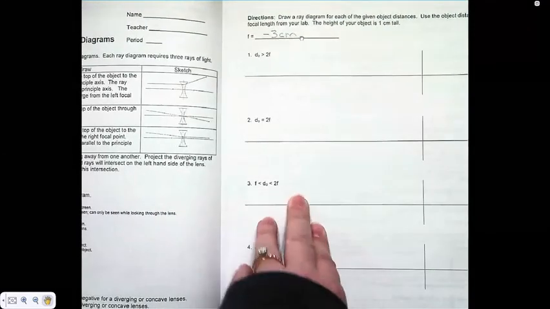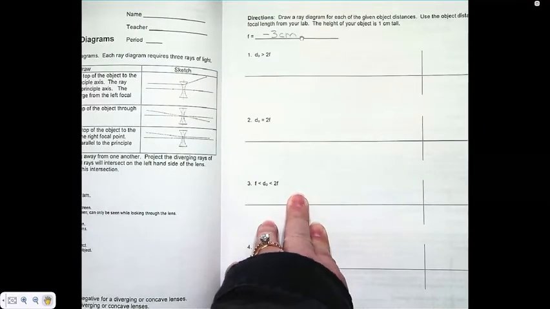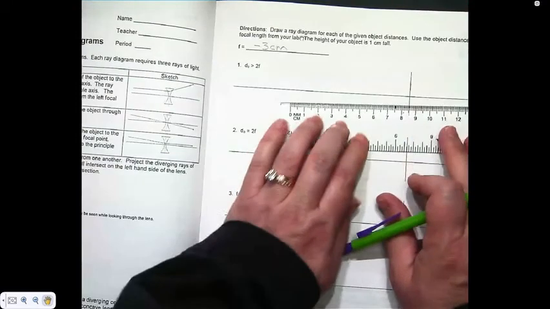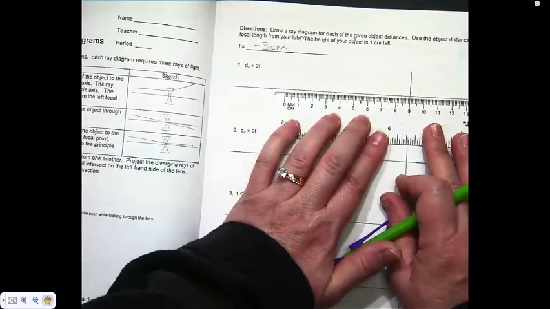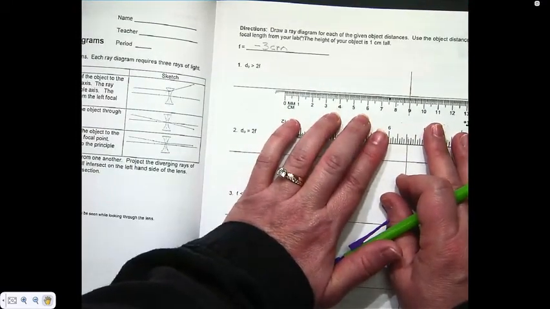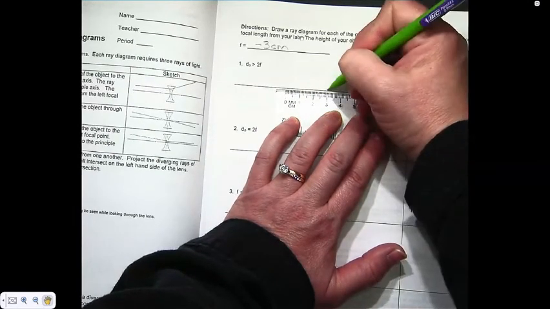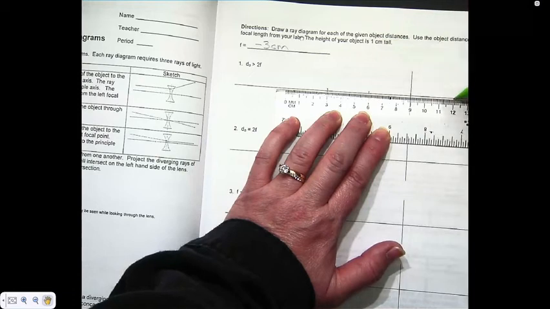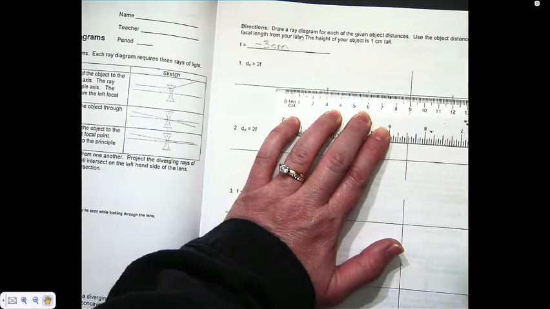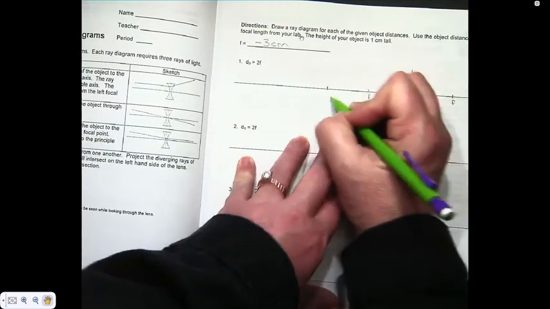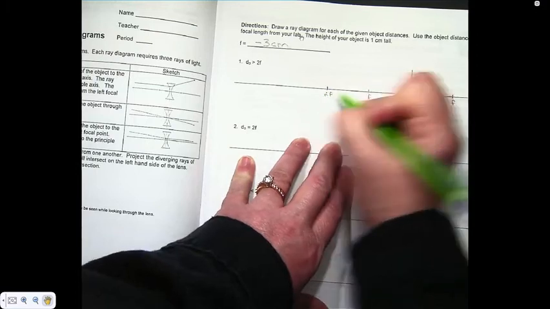So as I mentioned, all of these are going to be basically the same. The difference is where that image is going to be formed. So I am going to mark focal and 3 times the focal on each side of the lens if I have enough room to do so.